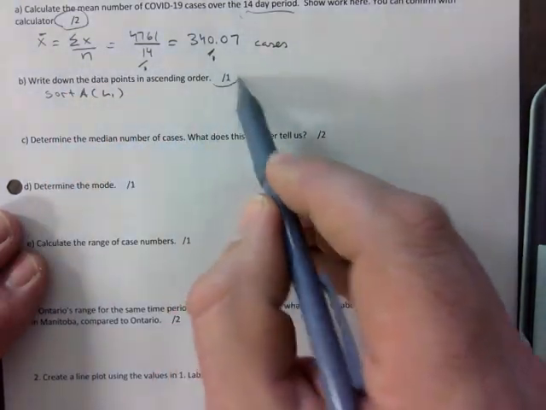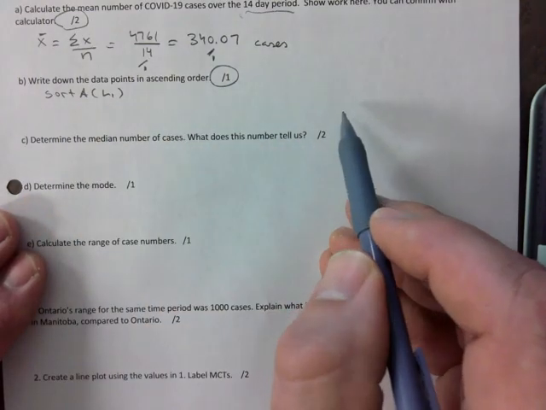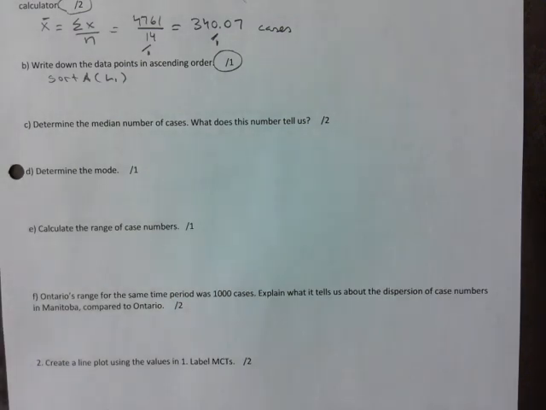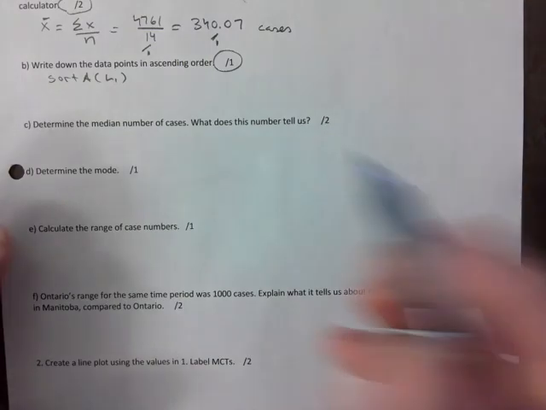Okay, 1 mark for you writing this all in. So what I would check on a test or quiz is, do you have 14 values? So I quickly count 2, 4, like in twos, and if you have 14, you're good to go.